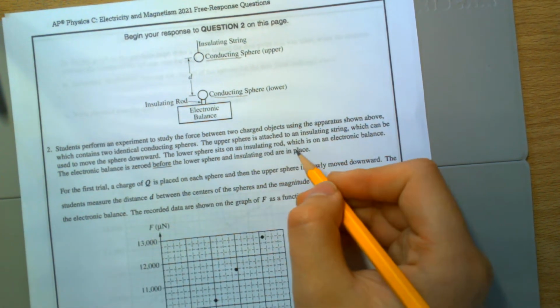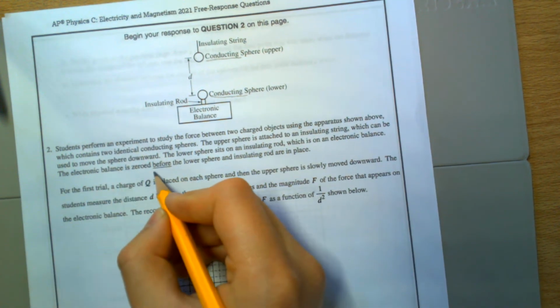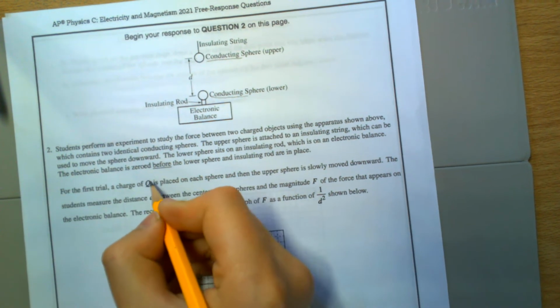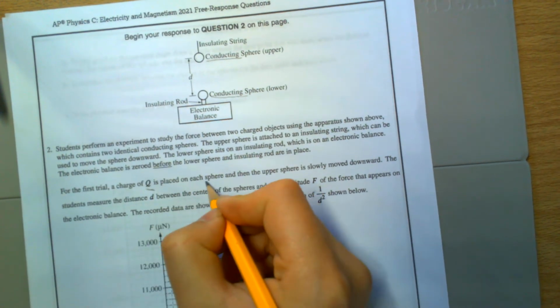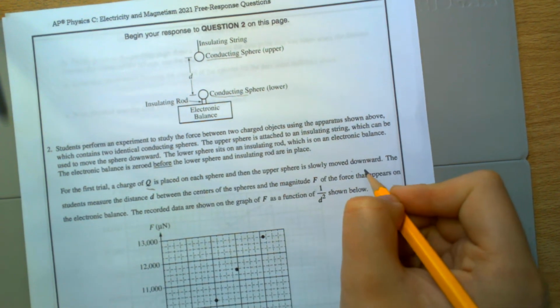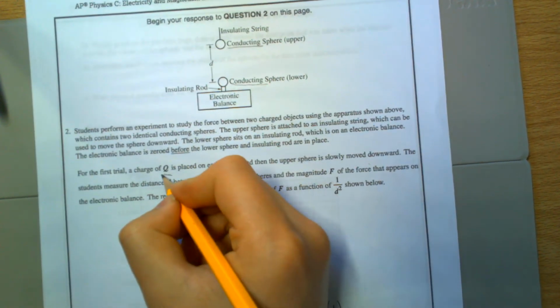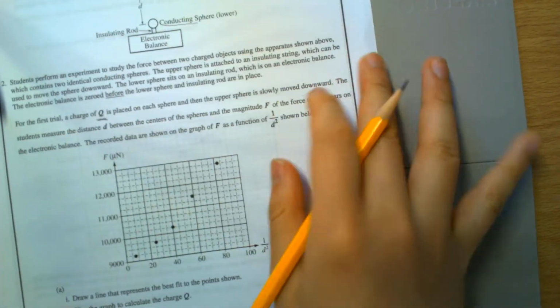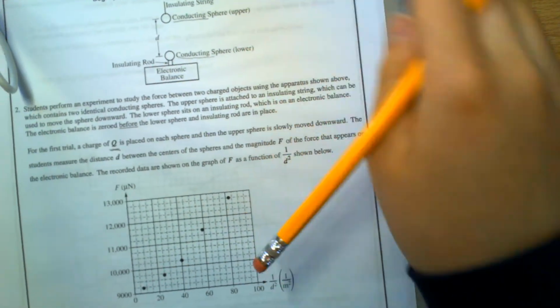The lower one sits on an insulating rod, which can be placed on the electronic balance, zeroed before the lower sphere is there. For the first trial, a charge of Q is placed on each sphere, and then the upper sphere is slowly moved downward. So with the same charge on both spheres, pushing downward, we record data.